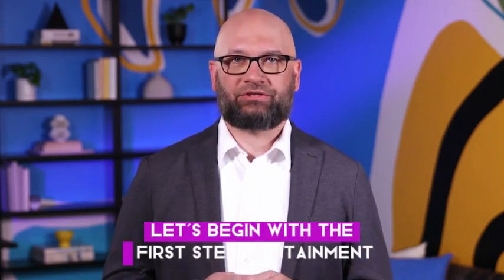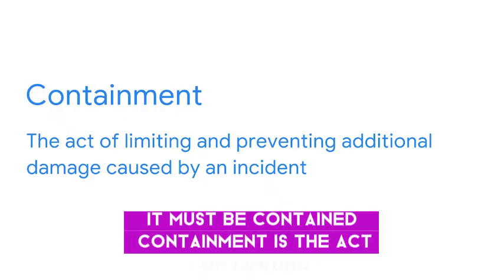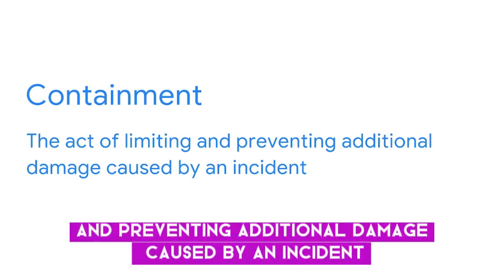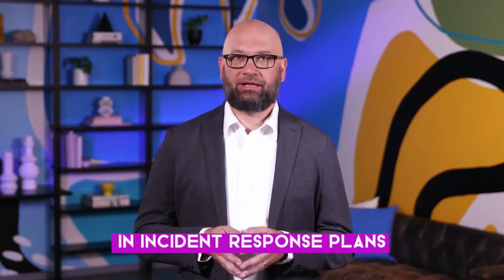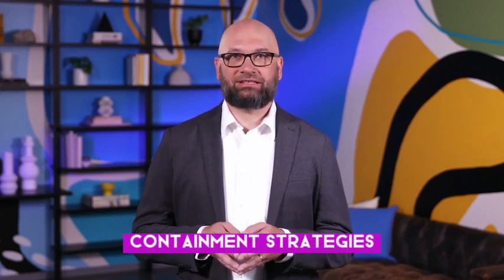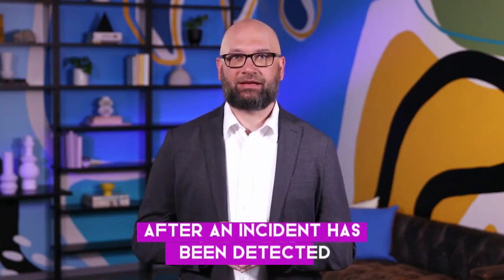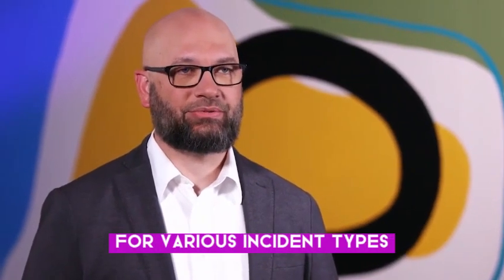Let's begin with the first step, containment. After an incident has been detected, it must be contained. Containment is the act of limiting and preventing additional damage caused by an incident. Organizations outline their containment strategies in incident response plans. Containment strategies detail the actions that security teams should take after an incident has been detected.